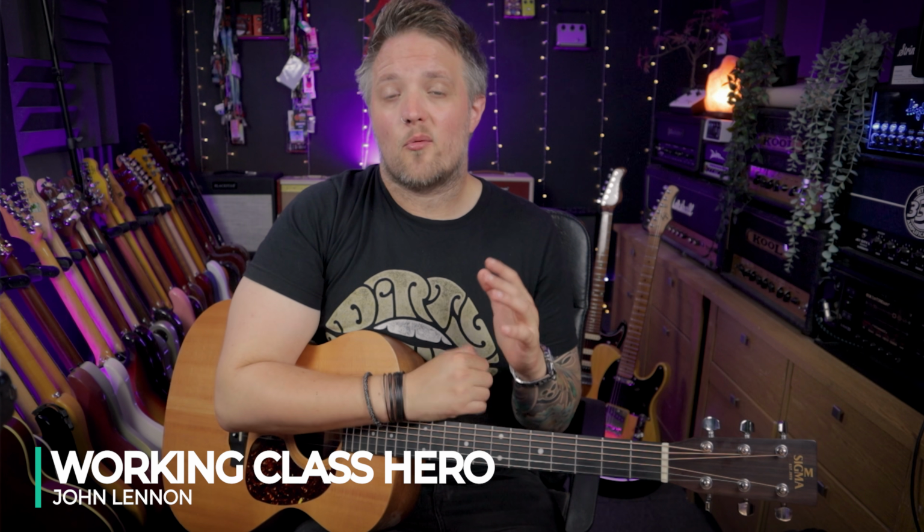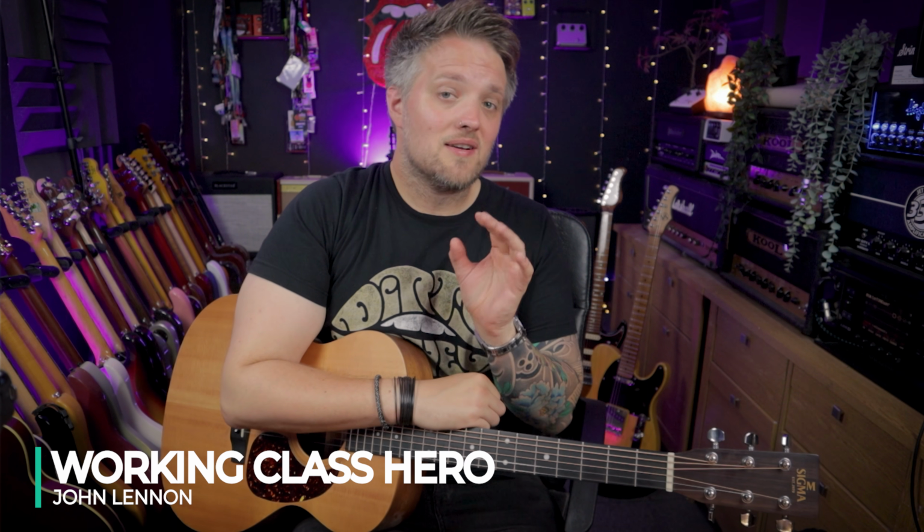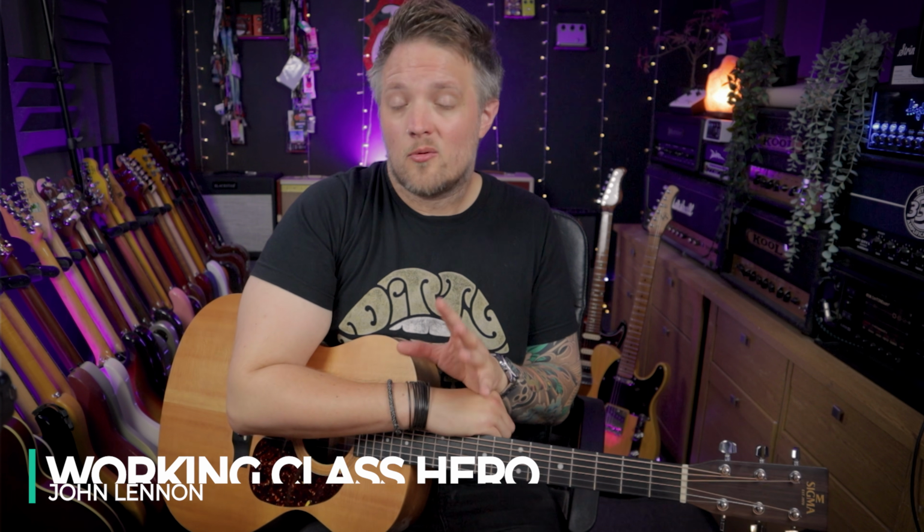Between those two parts, you'll be able to get through the entire track. The third song we're going to talk about is the John Lennon track, Working Class Hero. Now this song is actually in a different time signature. We're going to be using a time signature known as 6/8 for this. This is a 6-beat bar, so we're going to be counting 6 here.